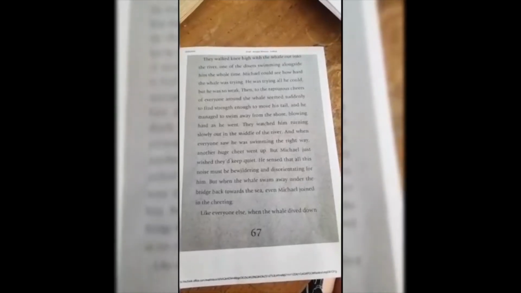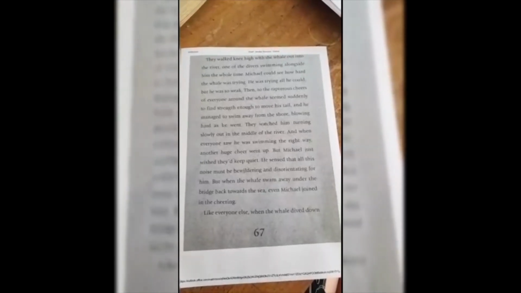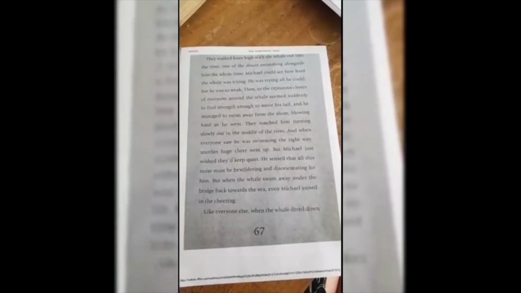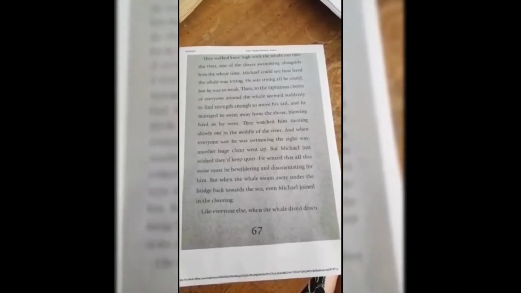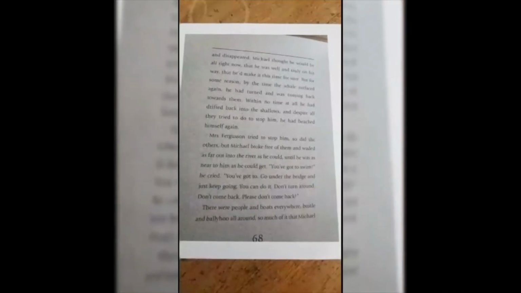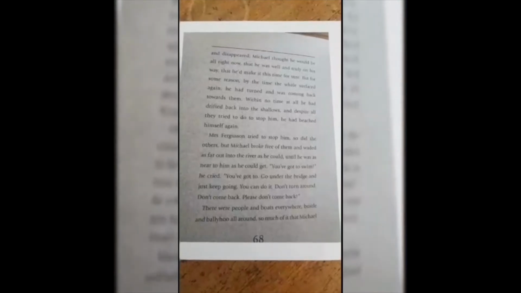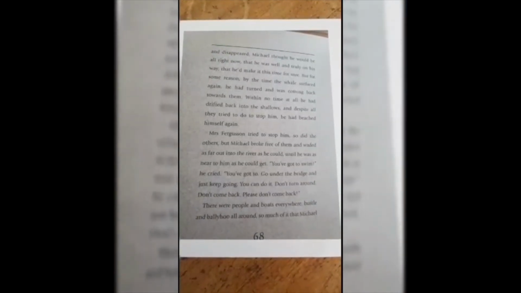But Michael just wished they'd kept quiet. He sensed that all this noise must be bewildering and disorientating for him. But when the whale swam away under the bridge back towards the sea, even Michael joined in with the cheering. Like everyone else, when the whale dived and disappeared, Michael thought he would be all right now, that he was well and truly on his way, that he'd make it this time for sure.